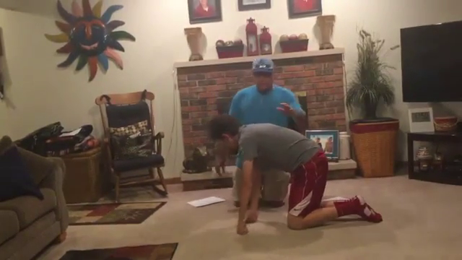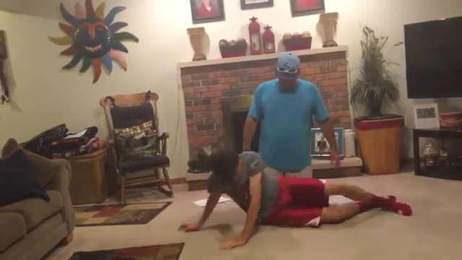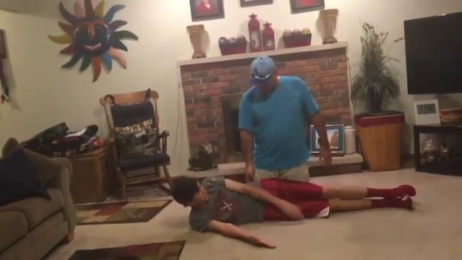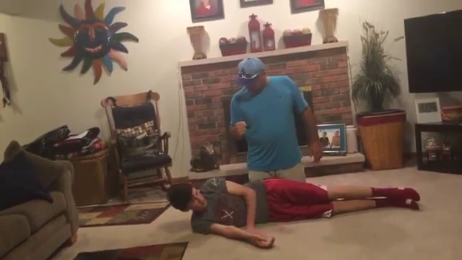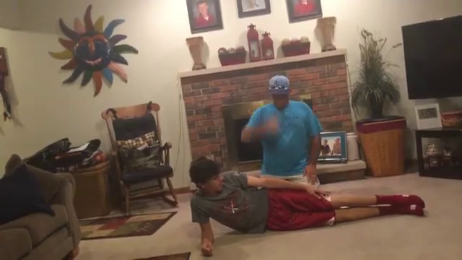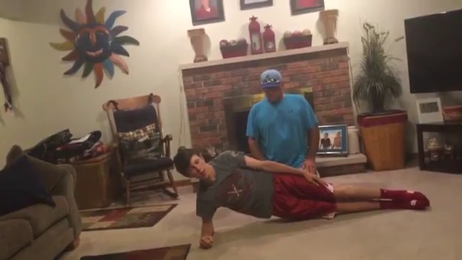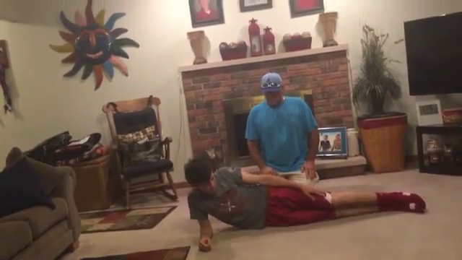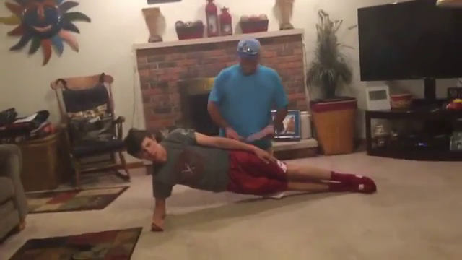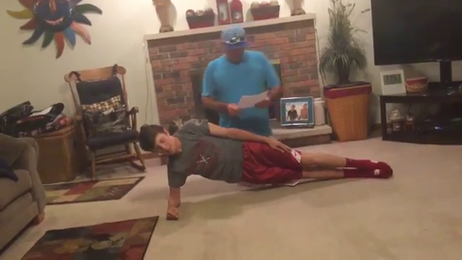The last one that we have for you is what we call the side plank. So go ahead, let's put you on your right side. I want your ankles, hips, and shoulders to be in a straight line. I want you to kind of brace yourself on your right elbow. There you go. Now I want you to bring the hip straight up towards the ceiling and hold that position. Okay, perfect. Okay, do one more for me to make sure you have it right.